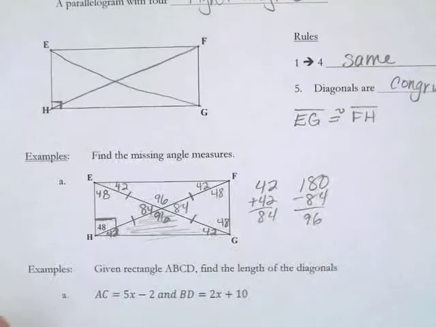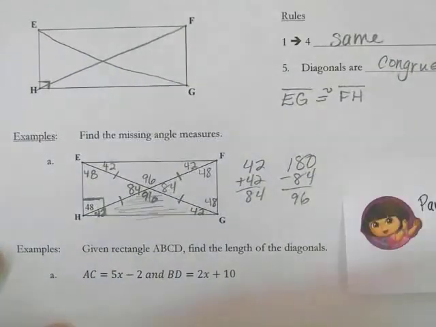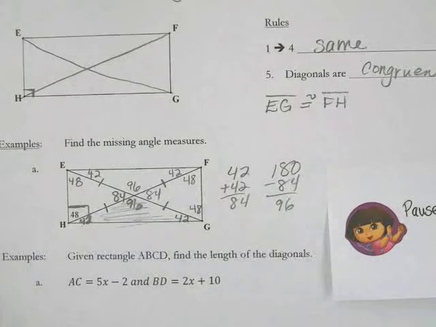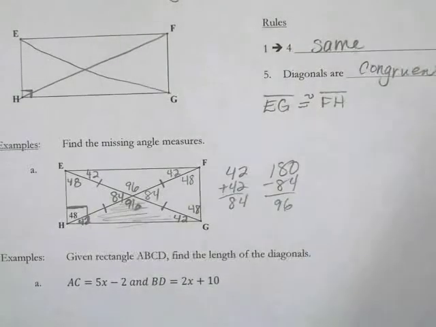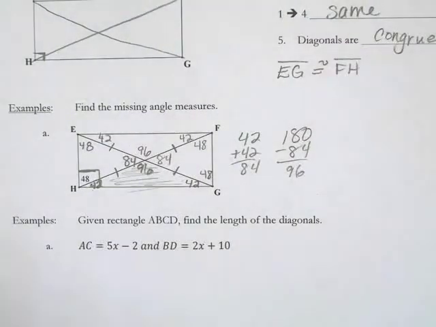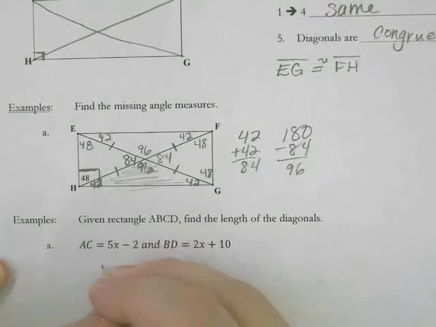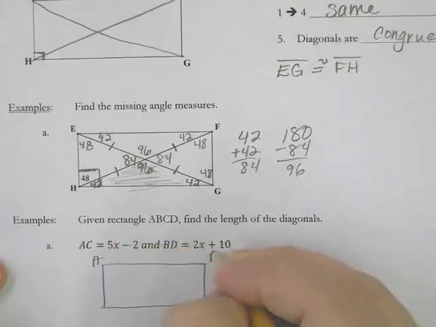Okay. All right, so here's the door of pause. Make sure you have that all down. Okay, last problem with rectangles. It says given the rectangle ABCD. So let's draw that rectangle. Whenever you get stuck or whenever anything's happening, you need to draw the picture. So A, B, C, D.